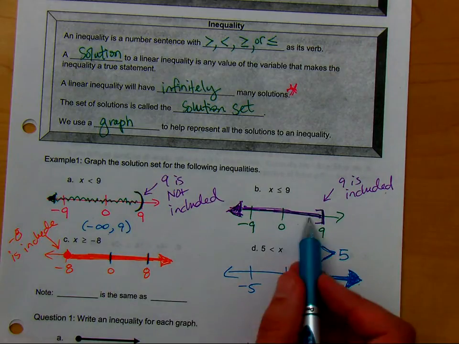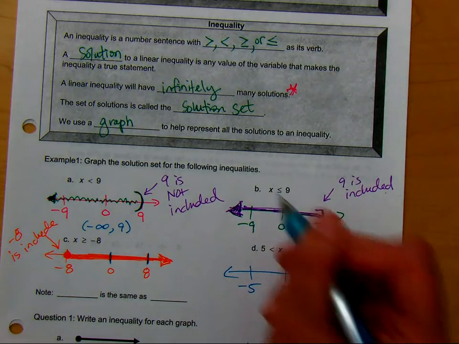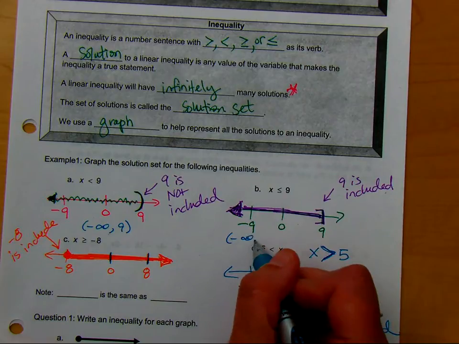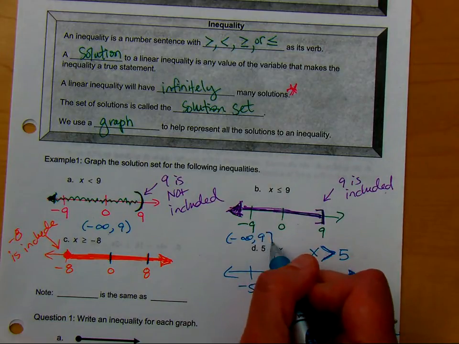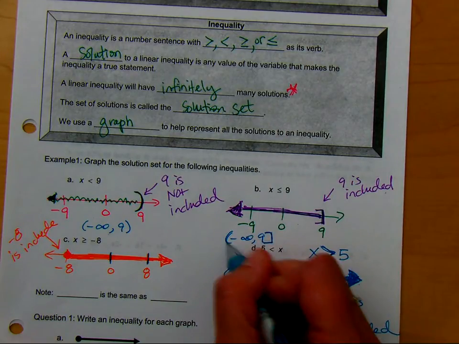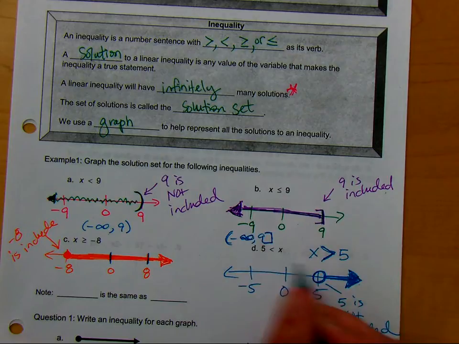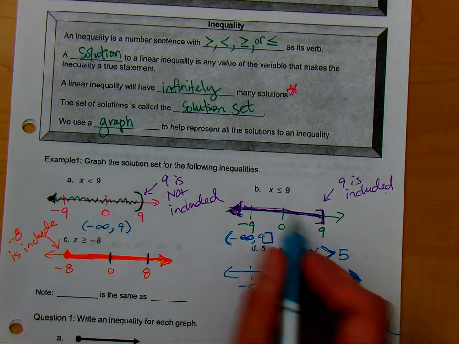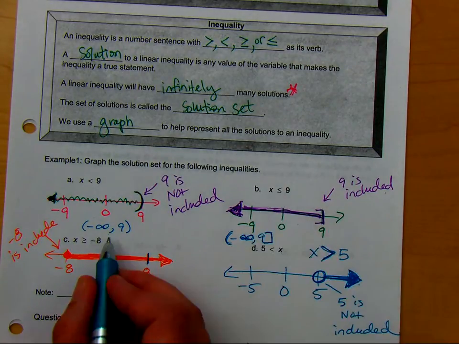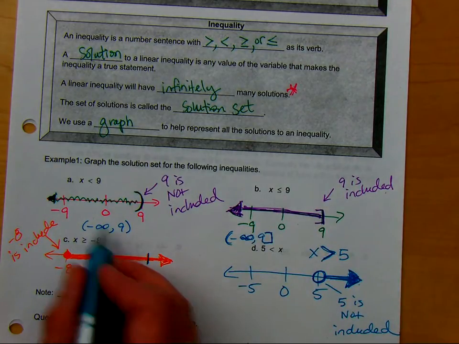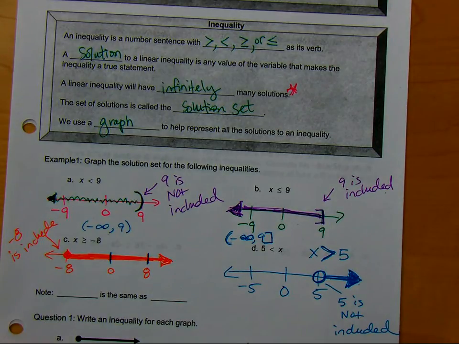The interval notation for this one would be from negative infinity to 9 bracket. And the only difference here is that the 9 is included because of the "or equal to," and the 9 here is not included because there's no "or equal to."